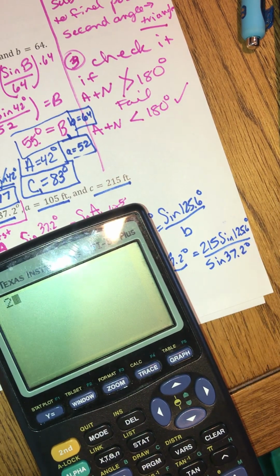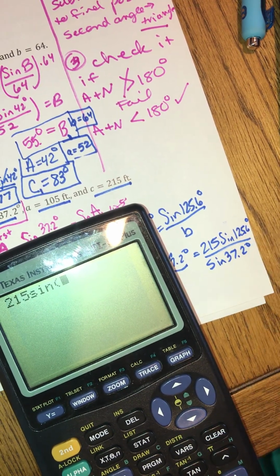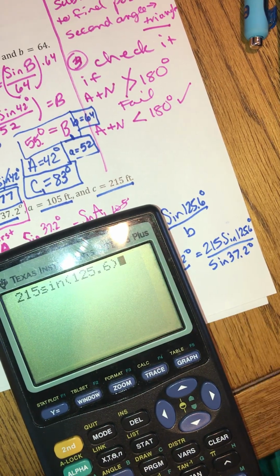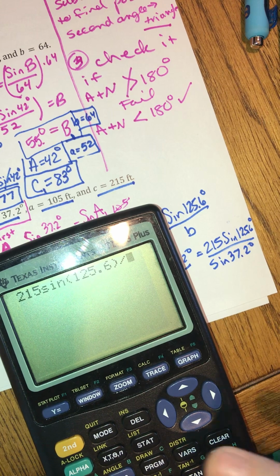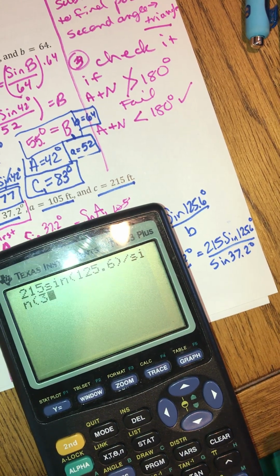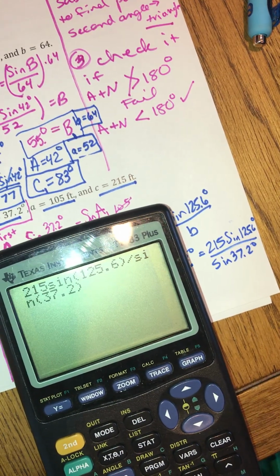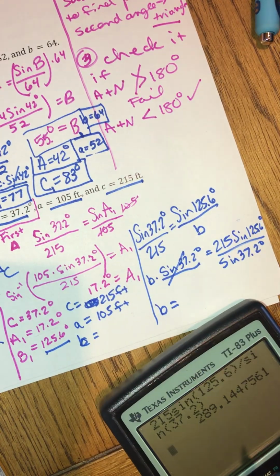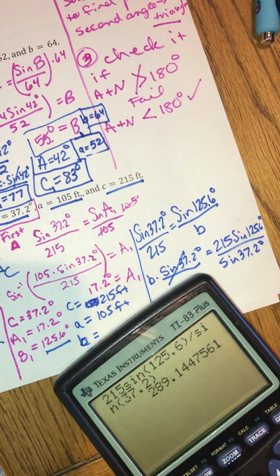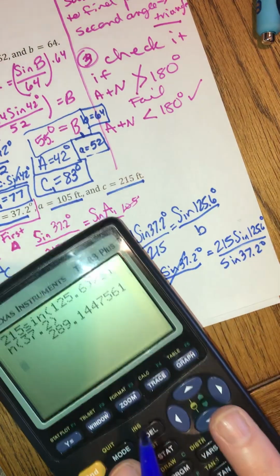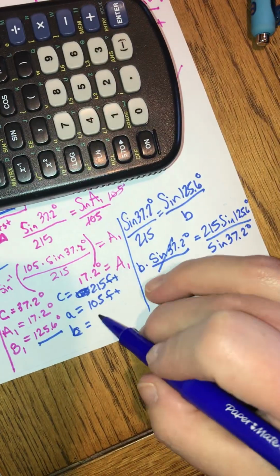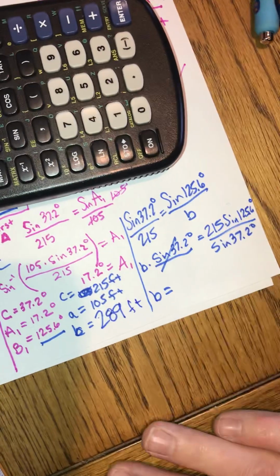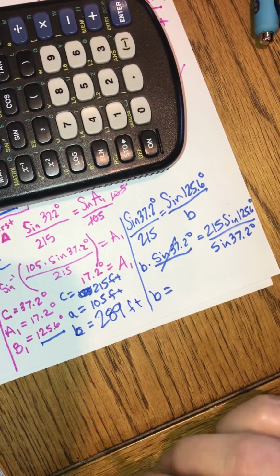So here we go. 215 times the sine of 125.6. Now make sure to end that parentheses. All that's being divided by the sine of 37.2. Whoa! But you know, that makes sense because angle B was an obtuse angle, so that should be a really big side, and it is 289.1, or just 289, I guess. If you look at the other feet, they're all whole numbers. Pay attention to what it says for you to round to.